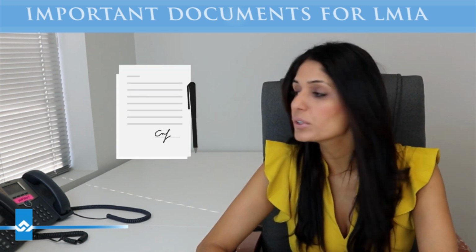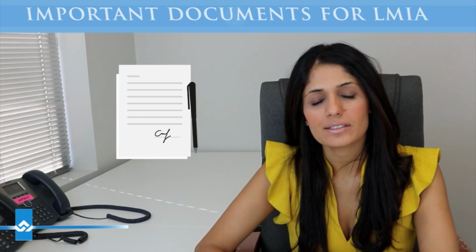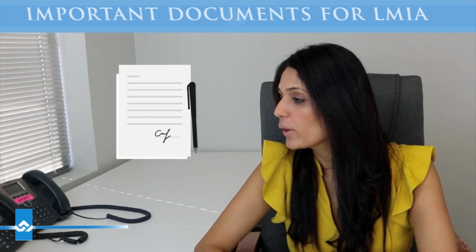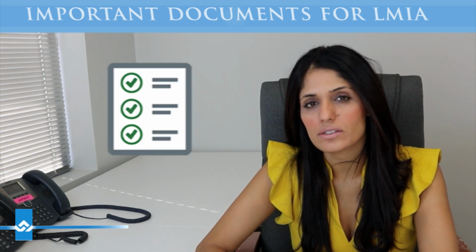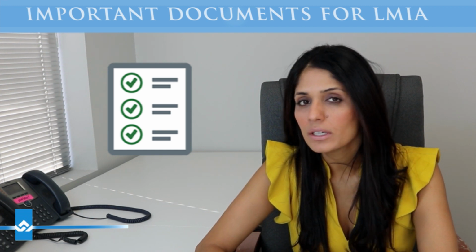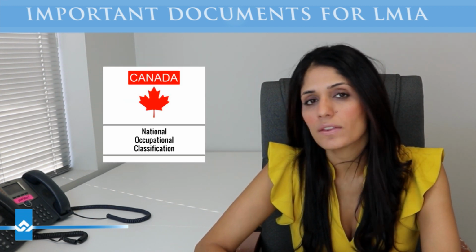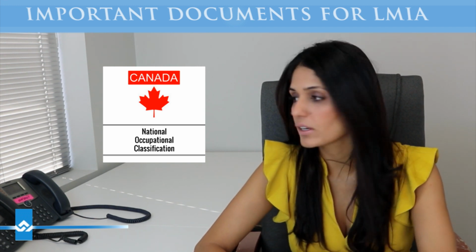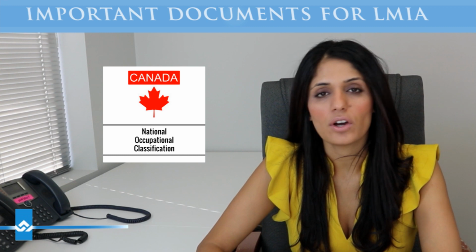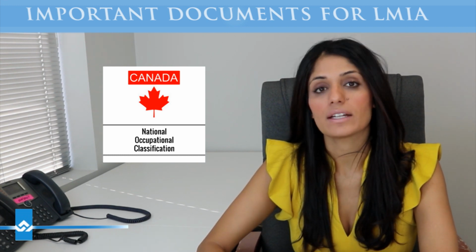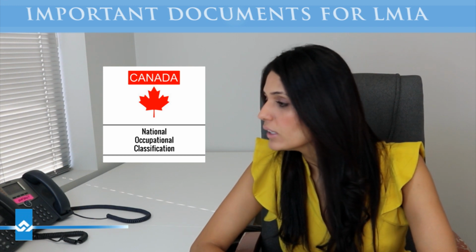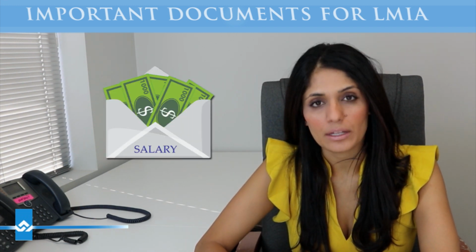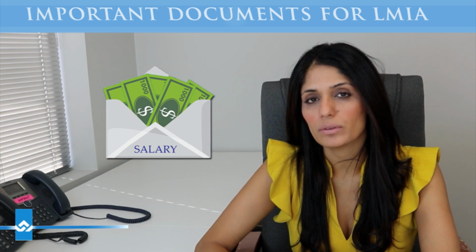The job offer from the employer has to be on company letterhead, it has to be signed, it has to be dated. You have to include that the position is full-time, permanent if it is, or full-time temporary. A full description of the occupation with a detailed list of duties that the employee will be performing. Potentially also include the NOC that the employee will be assigned to. So if, let's say, the NOC is 1111, then you want to say that's the position and this is the NOC and these are the duties. And also include the salary and any benefits that will be paid out to the employee.